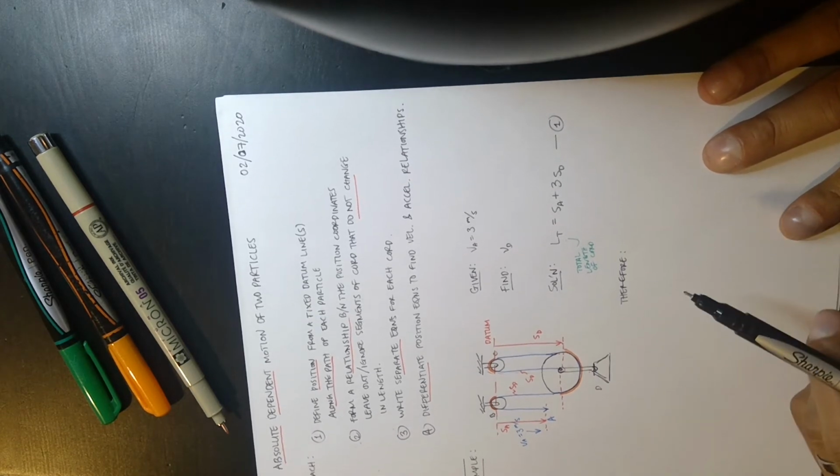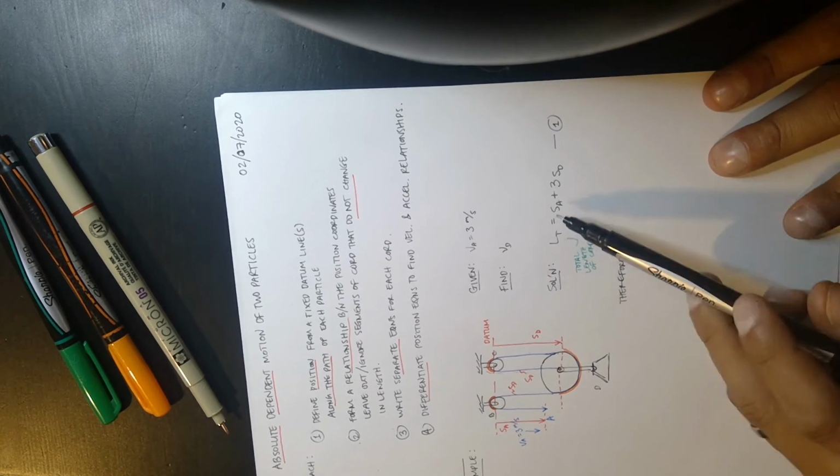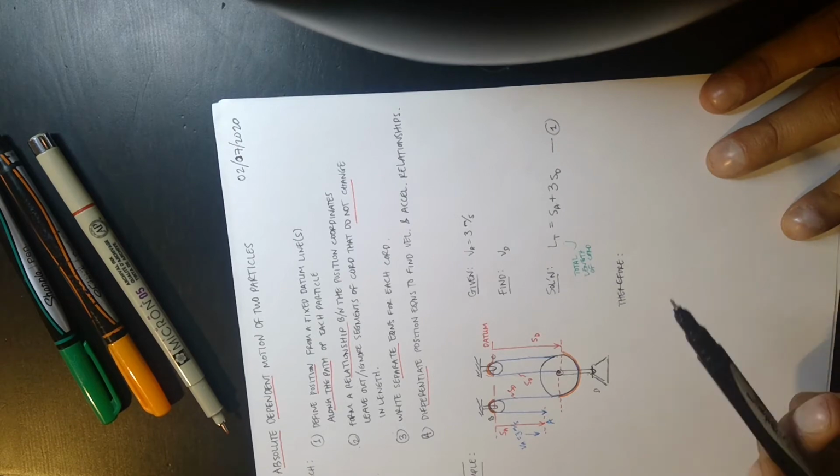So in slide 6 it is listed as step 3, but we have step 4 here where we're going to differentiate this position equation to get velocity first, and then we'll get the acceleration equation.